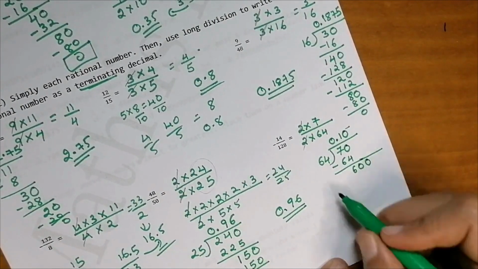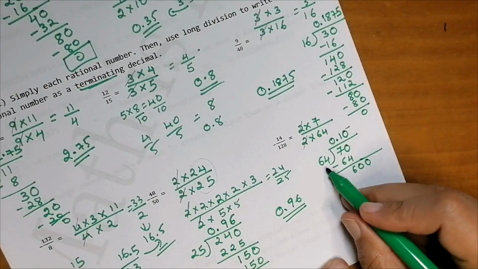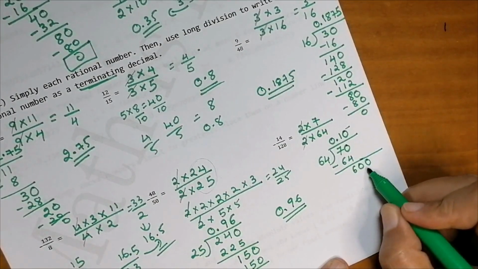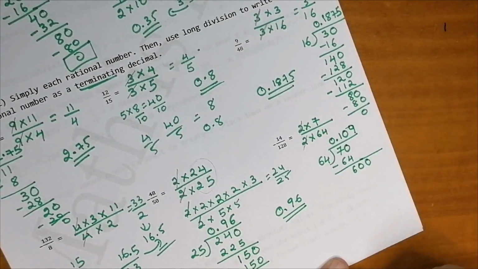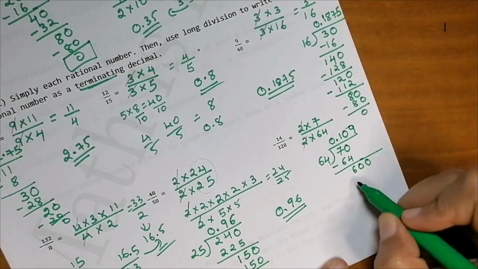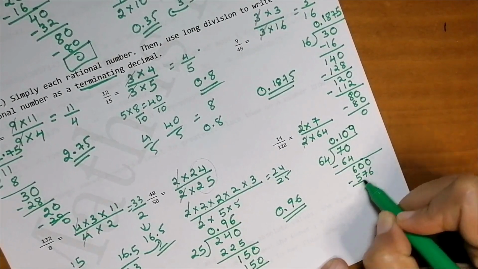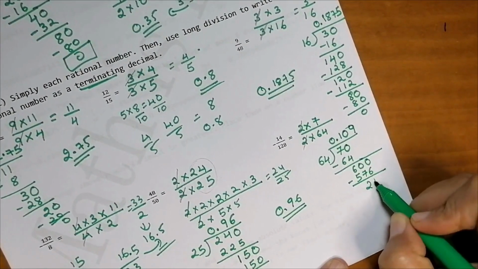Okay, and then 64, this is very close. 64 times 10 would be 640, right? And this is very close to that. So 64 times 9 we will try. Okay, so 64 times 9 is 576. Okay, so this gives the remainder of 24.